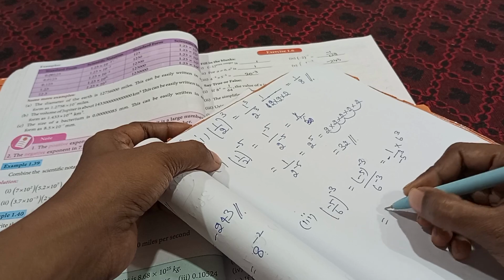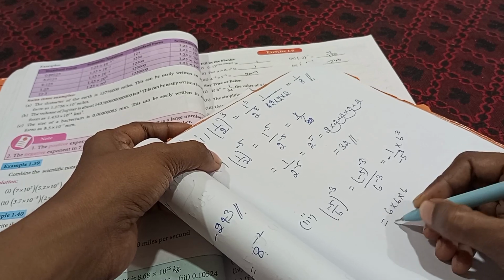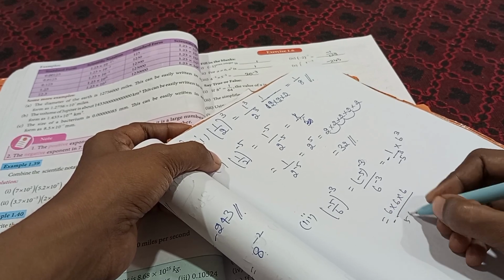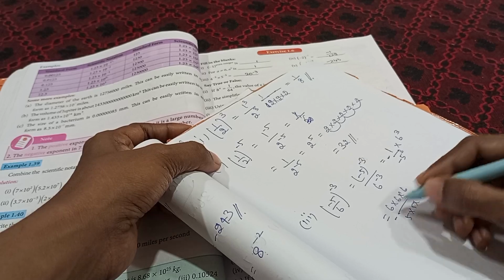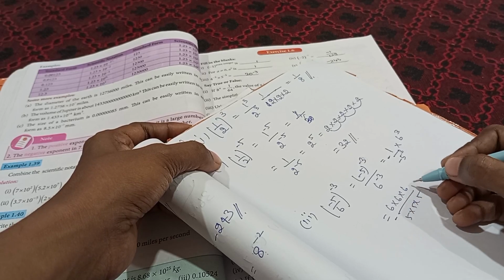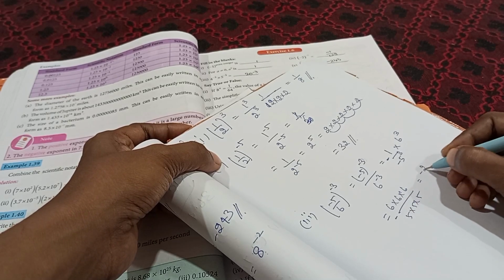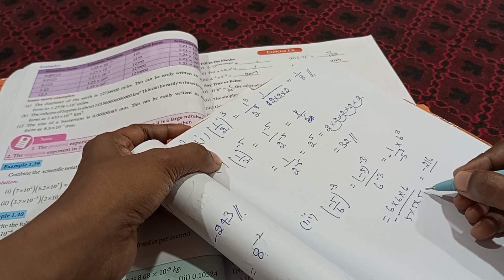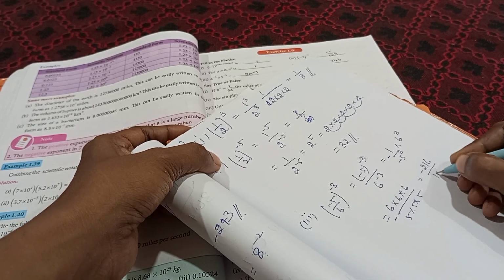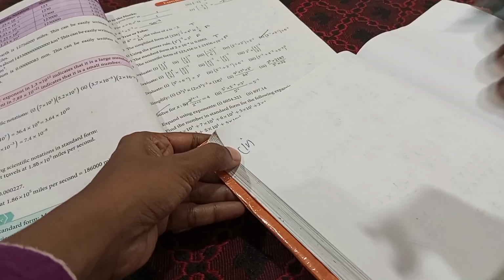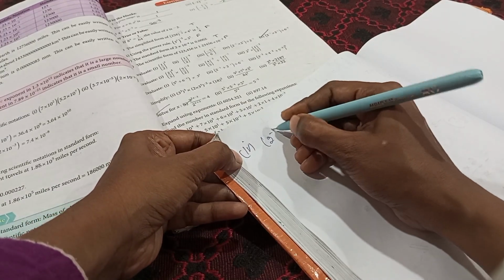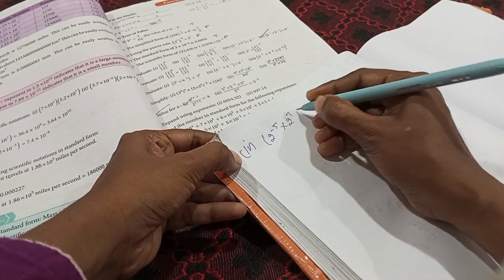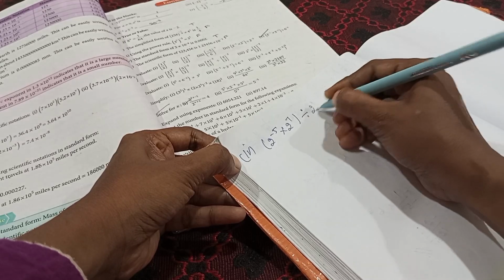What happens? 6 you have to multiply 3 times, you have minus, and 5 you have to multiply 3 times. 6 6s are 36. 36 into 6 is 216, with minus, divided by 5 5s are 25, 25 5s are 125. So this is the answer. See the fourth sum, 2 to the power of minus 5 into 2 to the power of 7 divided by 2 to the power of minus 2.